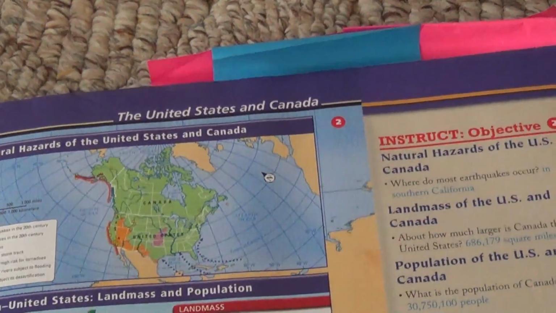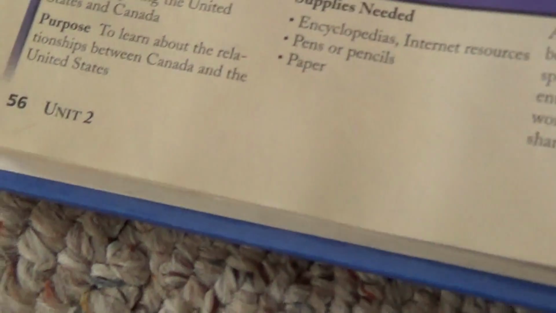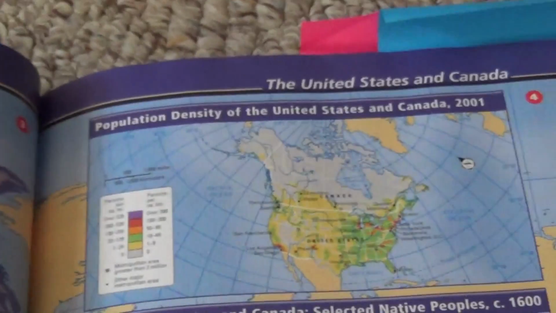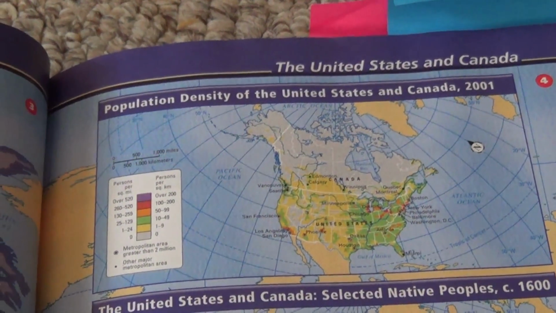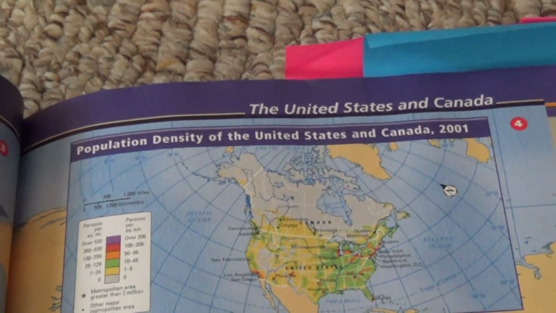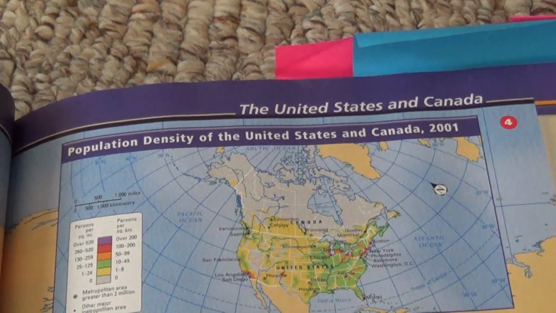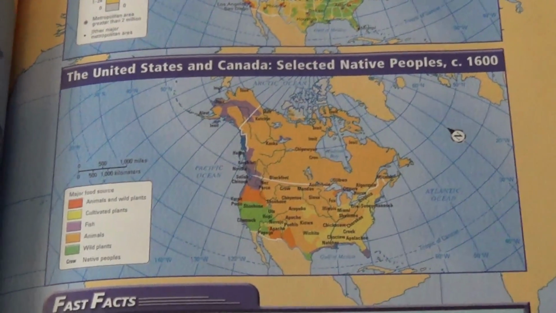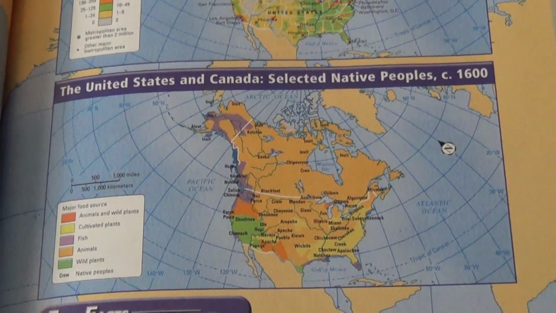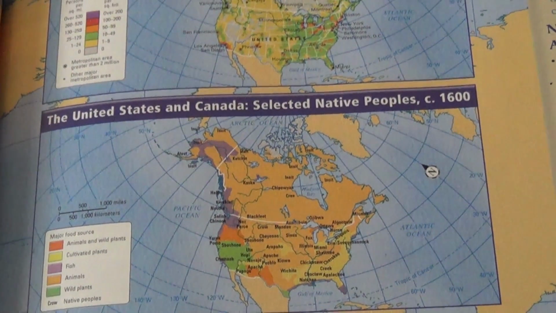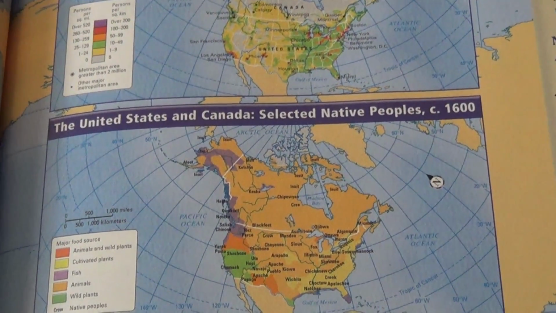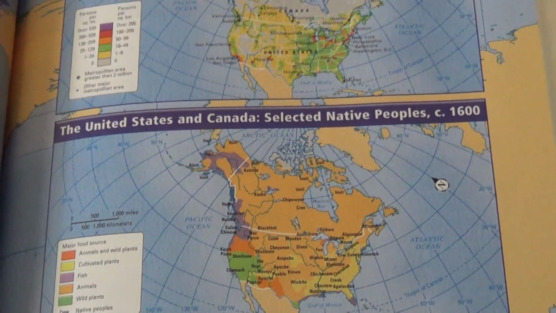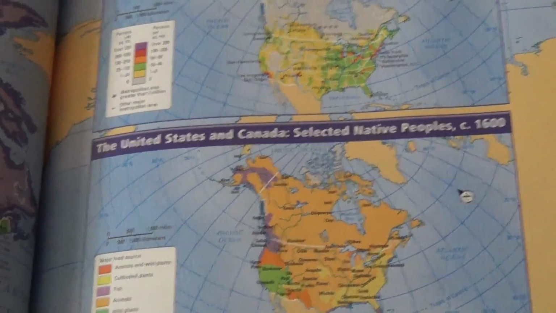If I flip the page to page 56, you did not have a population density map of the United States and Canada, and we'll talk about what that means later on. You did not have the United States and Canada selected Native American people in the 1600s in the World Atlas at the front of the book. So these are maps special to this specific unit, in this case, the United States and Canada.